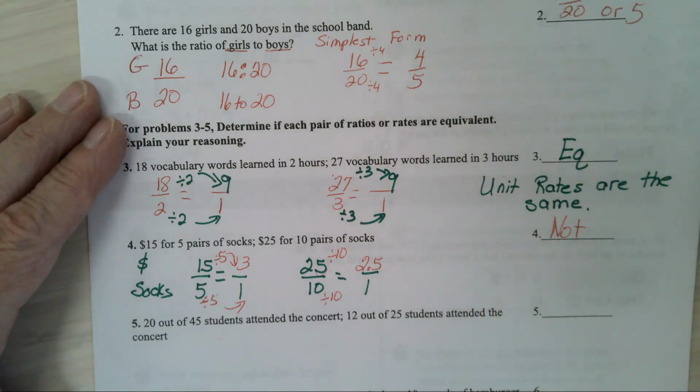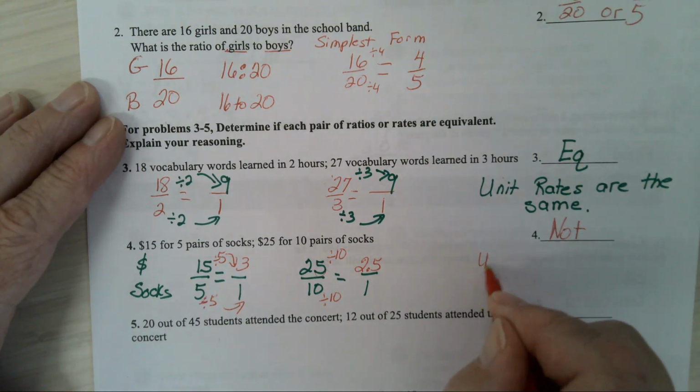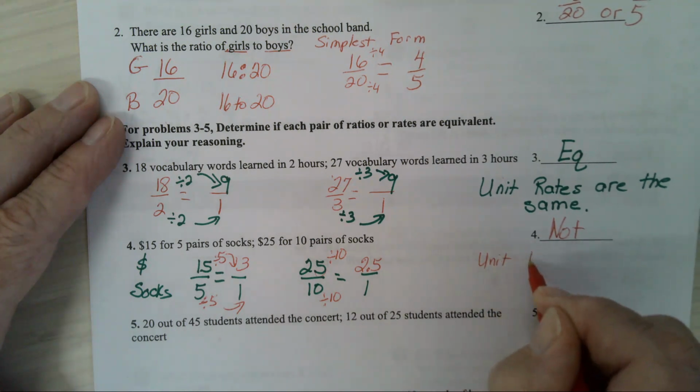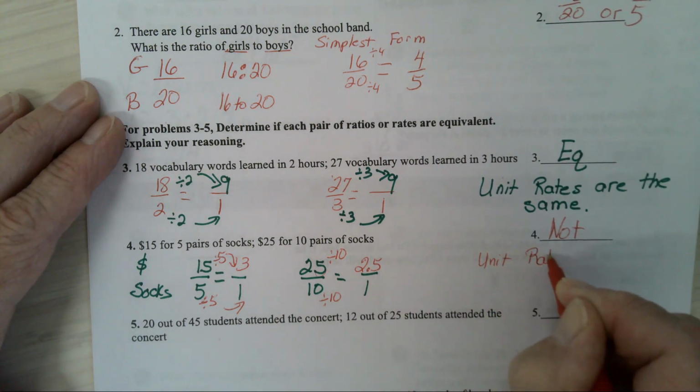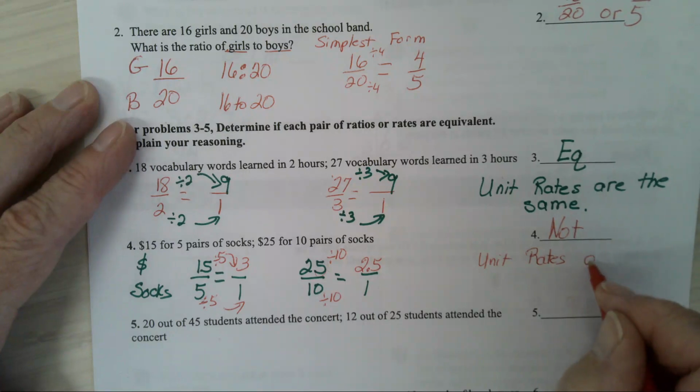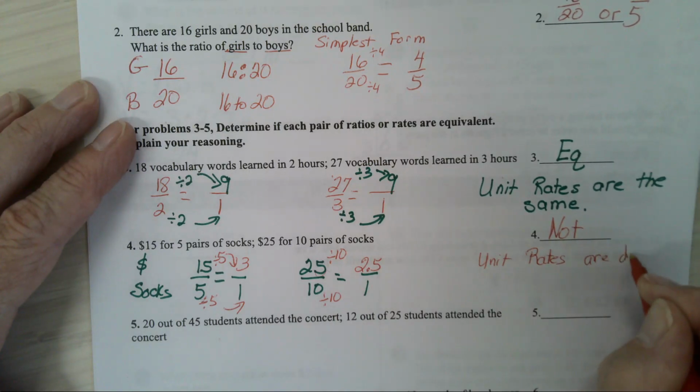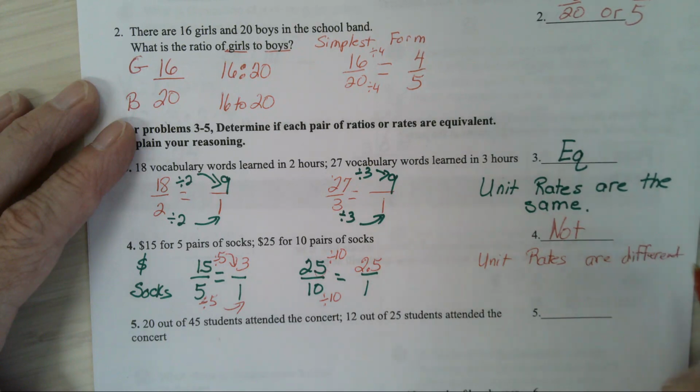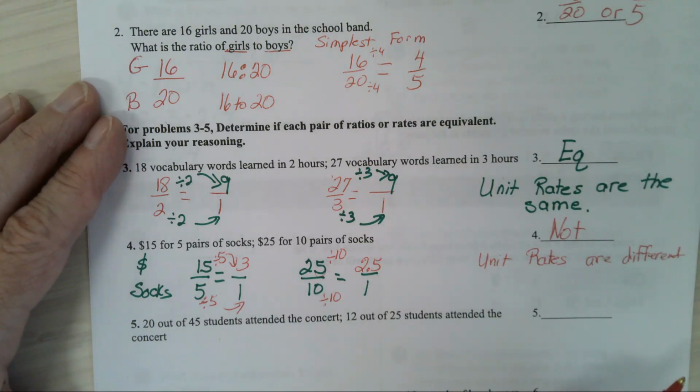Okay, write the word not. Explain why. Why are they not equal? Unit rates are different. Renner, do you have this written down? Okay.